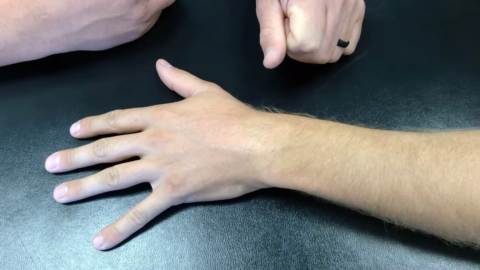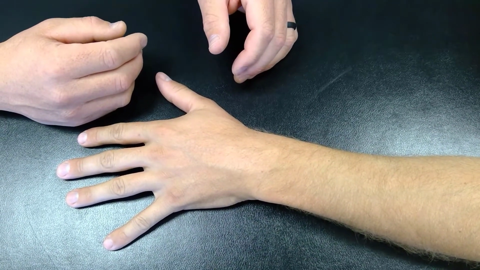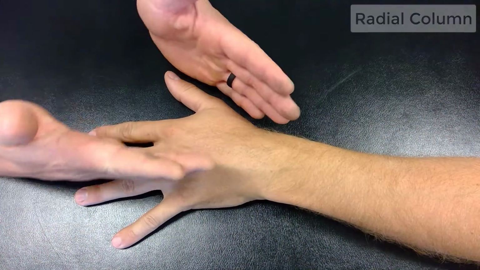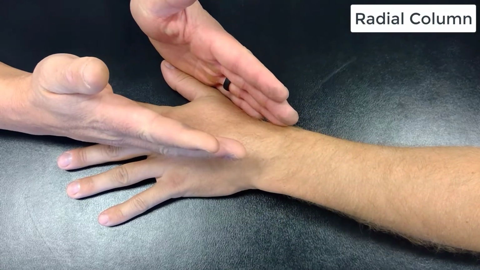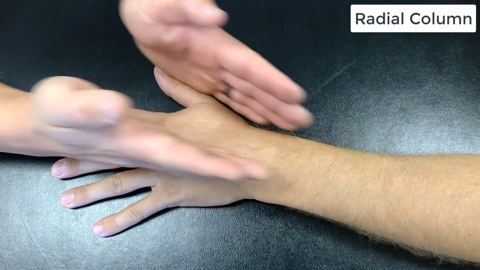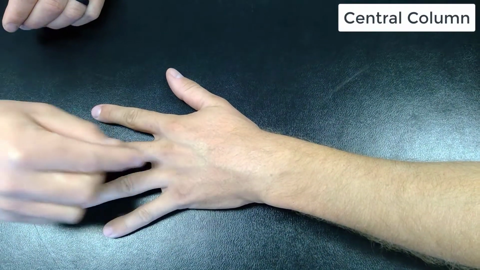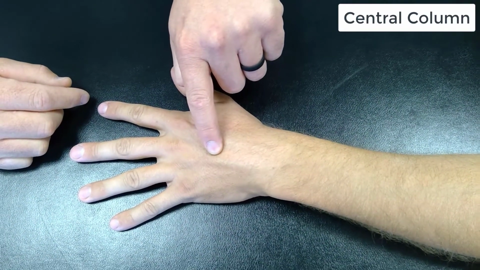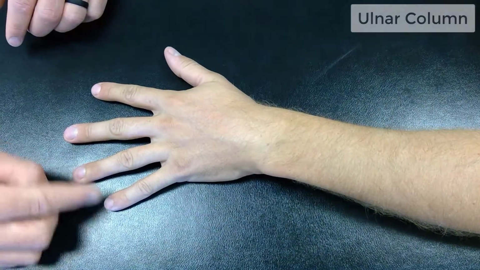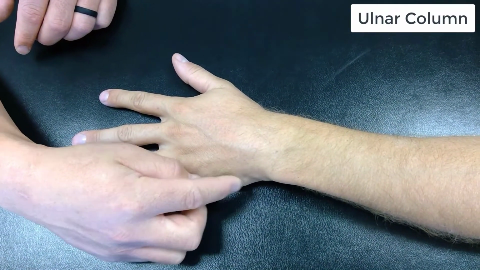carpal bones here. So the way I like to palpate and divide the hand up is to divide it up into columns. So we're going to talk about the radial column, which is basically this first and second digit, as well as the scaphoid and the trapezium and the trapezoid bone down here. So all the way down here. So the third digit is the central column, and it goes down this third metacarpal and includes the bones of the lunate and the capitate. And then we have the ulnar column with the fourth and fifth digit, and that includes the triquetral bone, the pisiform bone, and the hamate bone.